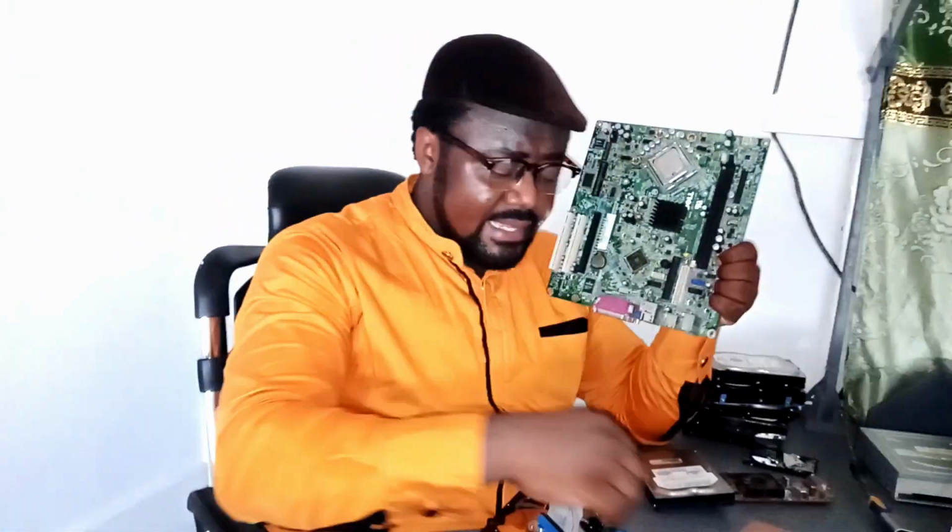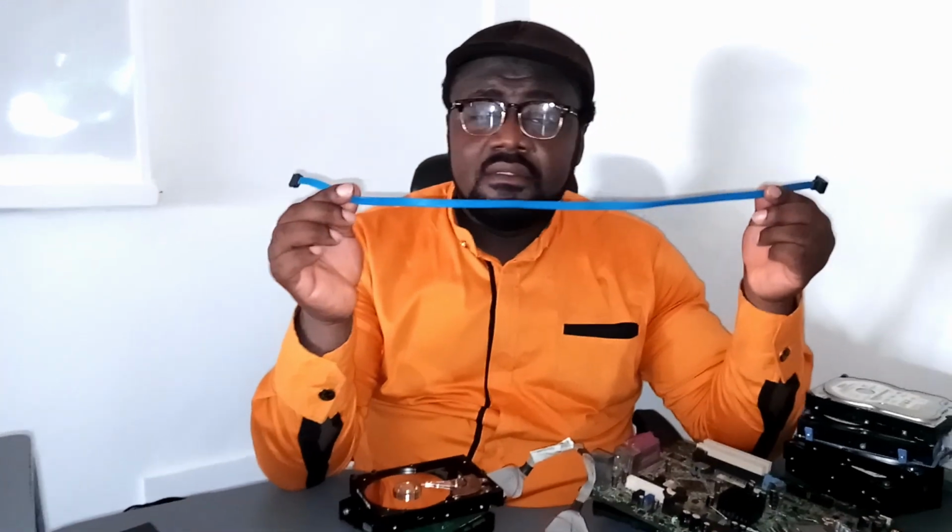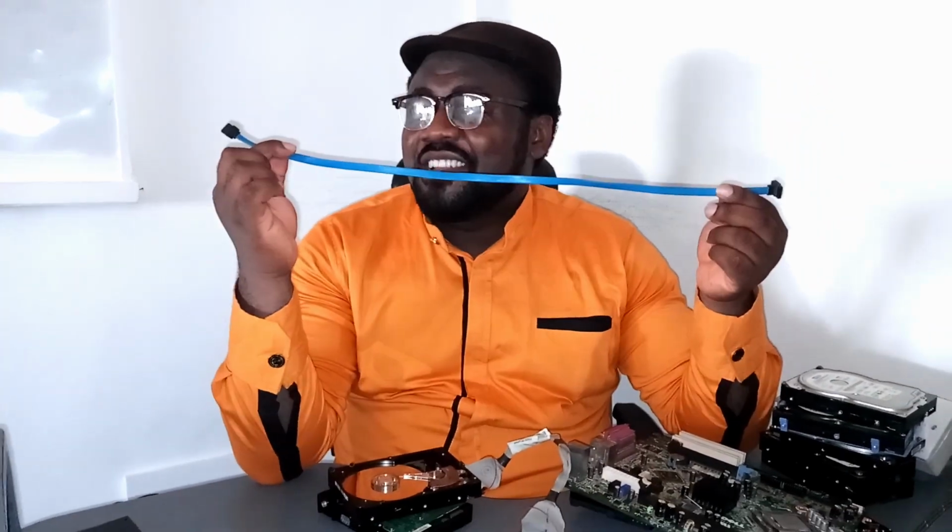Very important. The second thing to know about SATA connectors is that, listen to me, when it comes to the cable, please, have you seen this cable? When it comes to the SATA data cable, it is also sensitive. There is one end that needs to go to the motherboard and the other end that needs to go to the device or the drive.